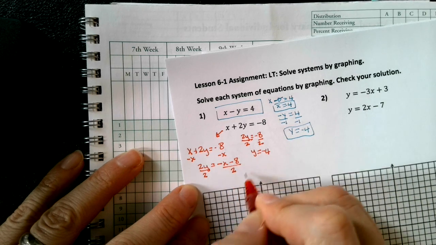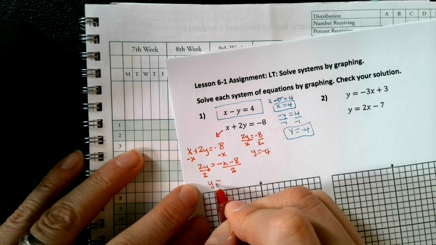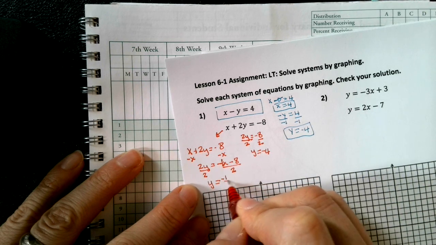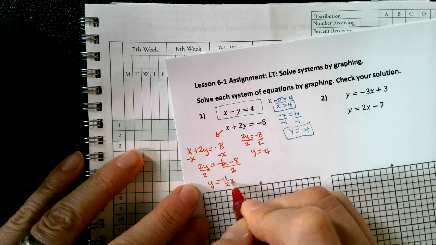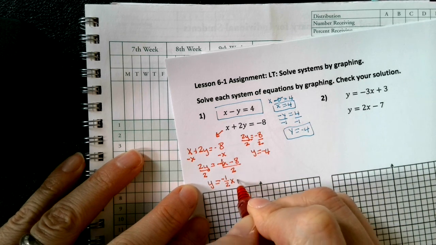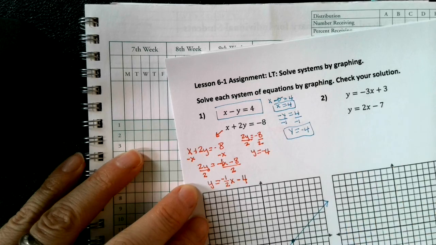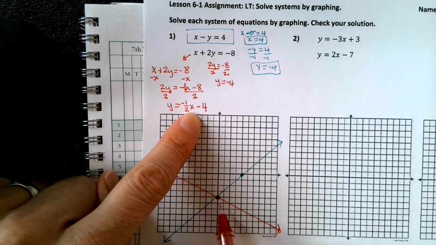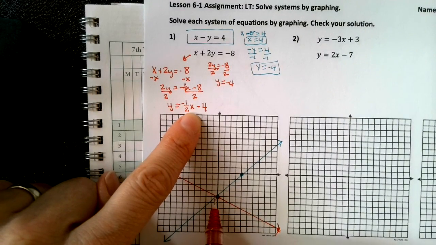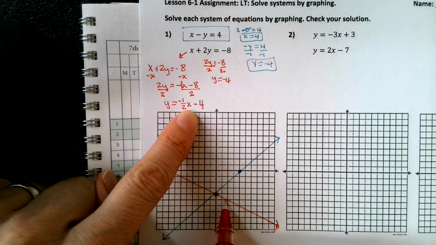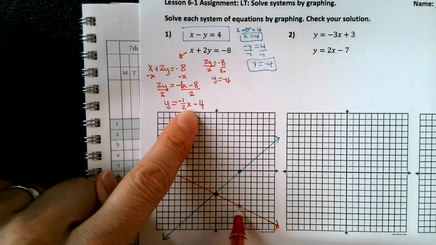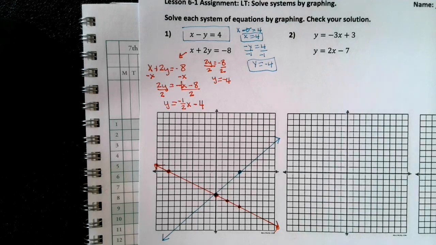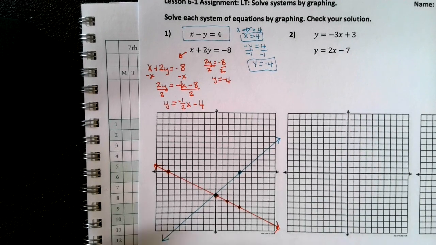Now division affects that whole side of the equation. So this is going to be negative 1 over 2 with the x, and negative 8 divided by 2 is negative 4. So this red line you could have done with intercepts, or you can see this negative 4 and that slope, down 1 to the right 2, down 1 to the right 2. You can see that sitting right there. Either option is okay, it just depends on your style, what you prefer.